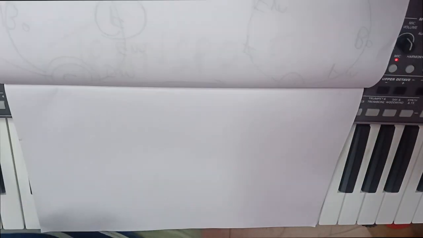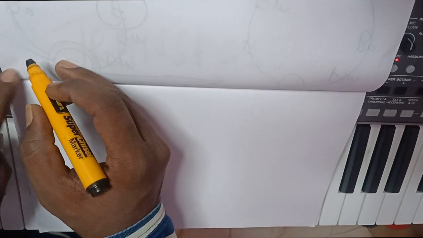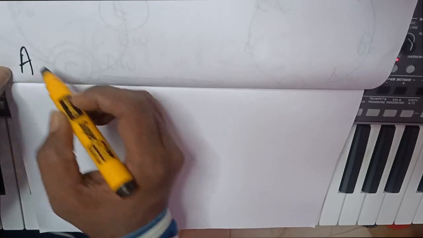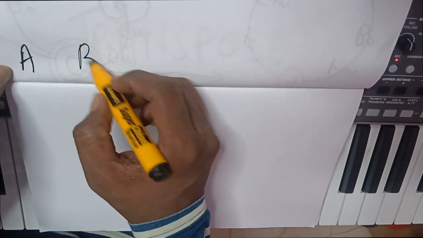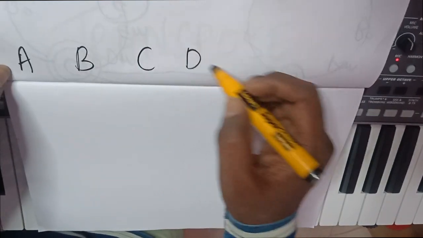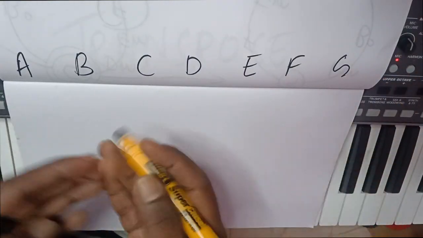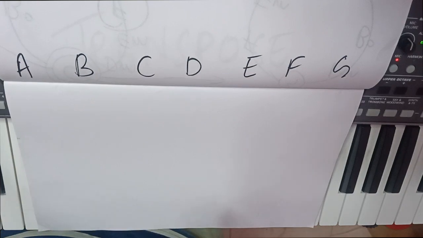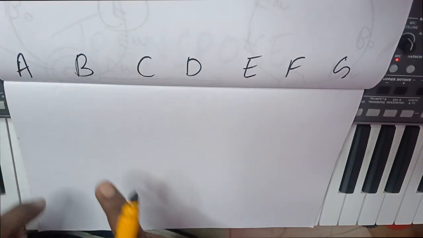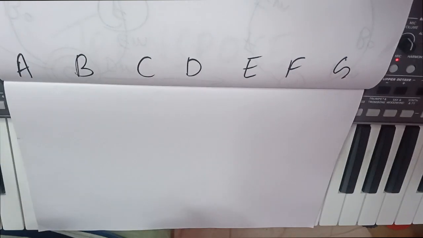This is going to be the easiest way to transpose chords for any song. To do that, first we have to take the musical alphabets. What are the musical alphabets? We have A, B, C, D, E, F, and G. There are notes in between these, that is the progression of the musical alphabets.